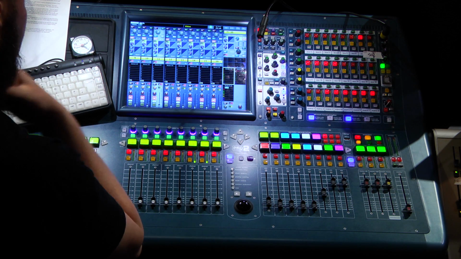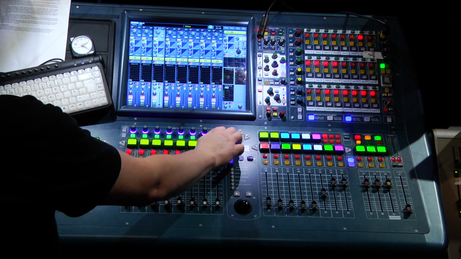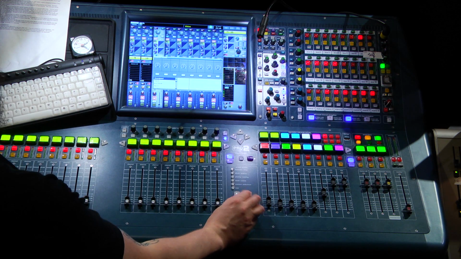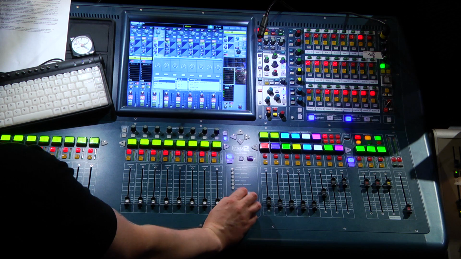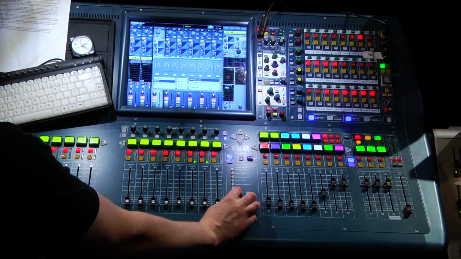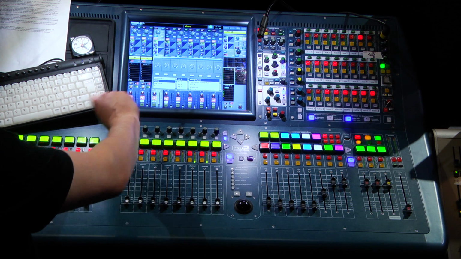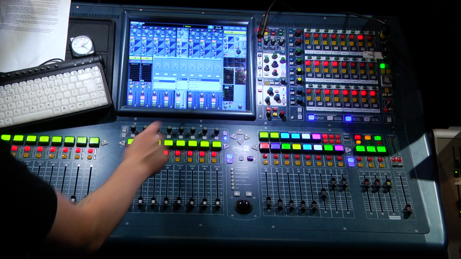There is a lack of true user-defined keys. The assignable controls here can be assigned to have various tasks, but they will be married to whatever channel you select the task to be, instead of a global setting for any selected channel.